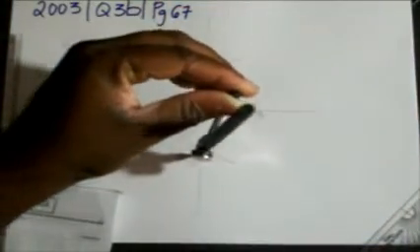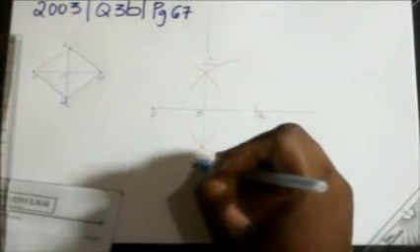So we'll put the compass on O and scribe above. Where it cuts the line, that is going to be my point L. And then without changing anything, I just simply turn it around and scribe below. That is going to be my point M. So this is L and this is M.